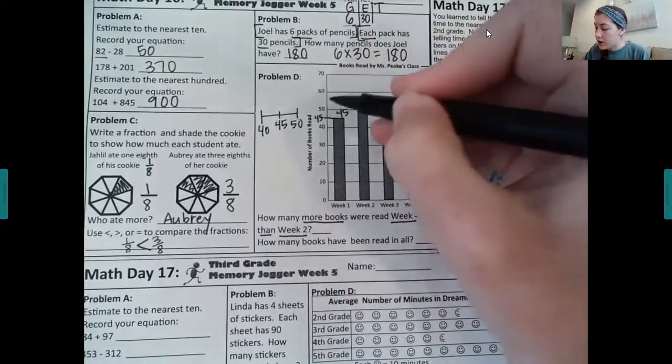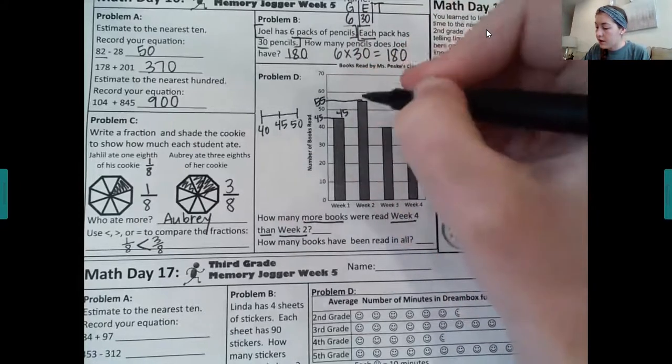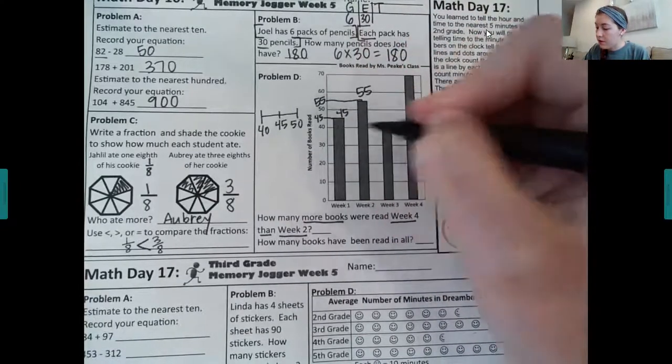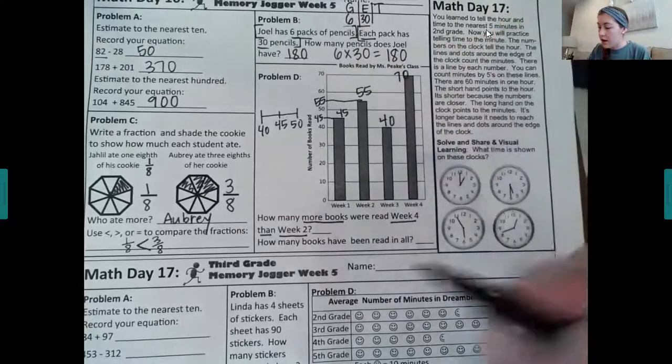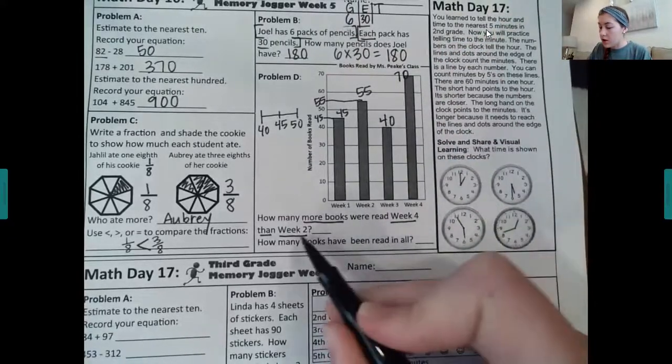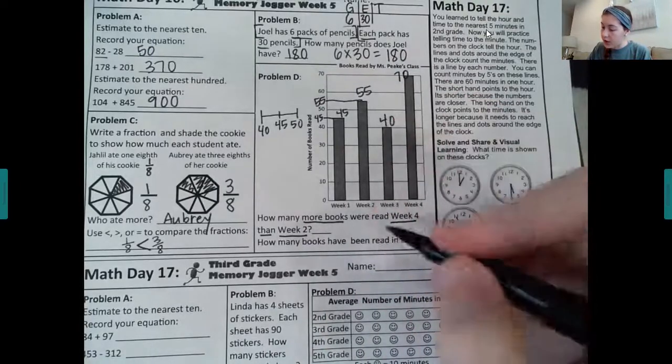And then here for week 2, I can do the same thing. Between 50 and 60 is 55. For week 3, it's 40. And for week 4, it's 70. So I'm looking at week 2 and week 4. So week 2 had 55 and week 4 had 70.